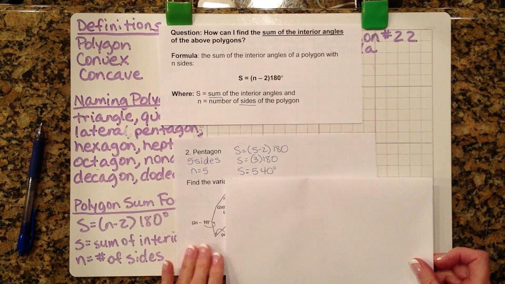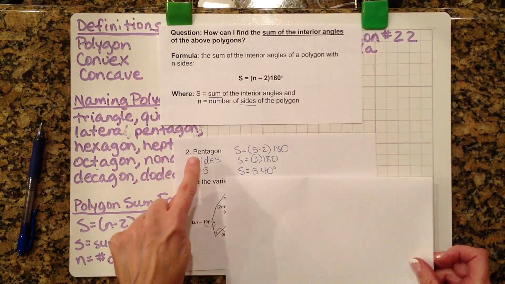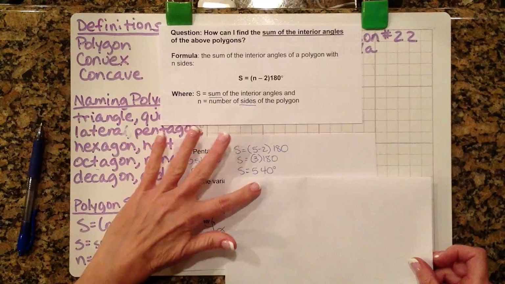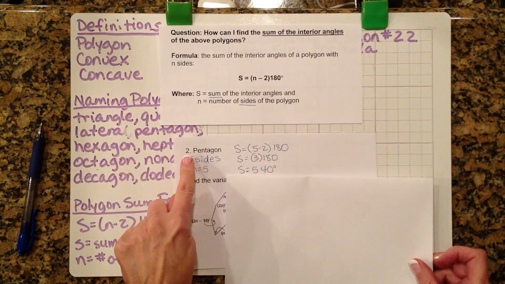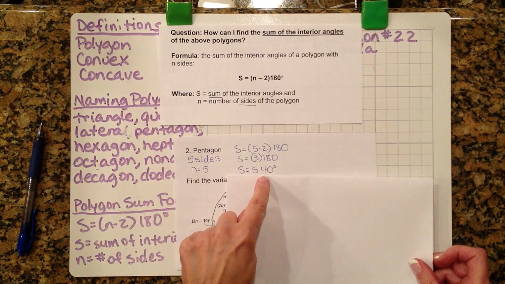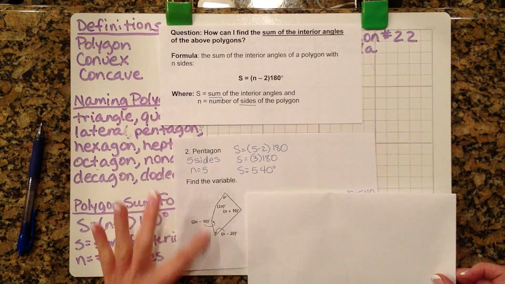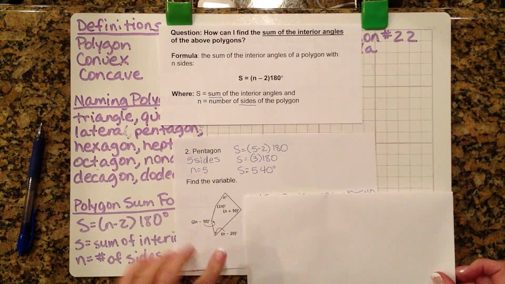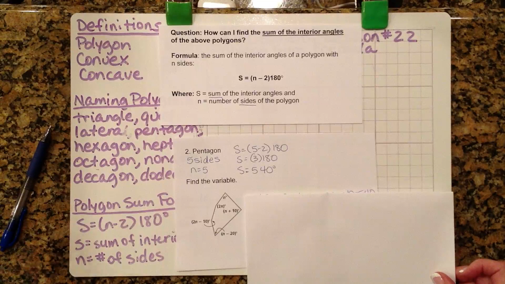And I will tell you, after a while, after you work problem after problem, you'll memorize this. You'll know pentagon, 540. And most times you won't even have to go through the formula. So if you can memorize pentagon, the interior angles is 540, you're going to save yourself a little bit of time later on. Okay, here's an example. This is a pentagon. If you notice, there's 5 sides.